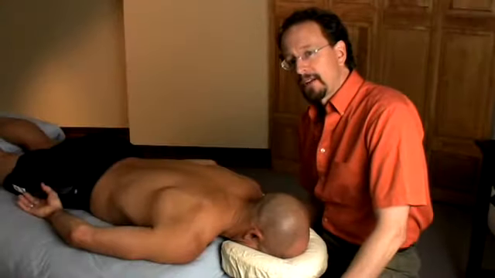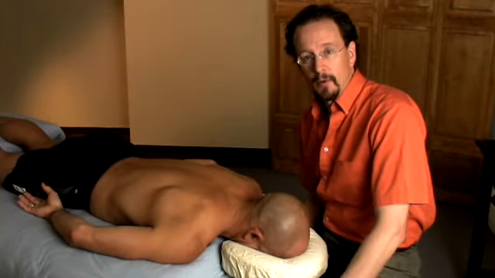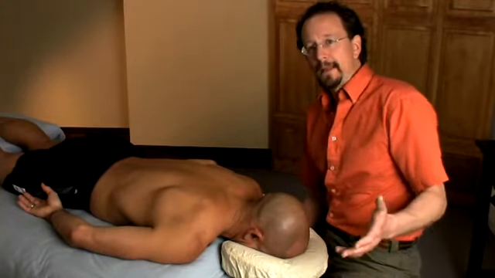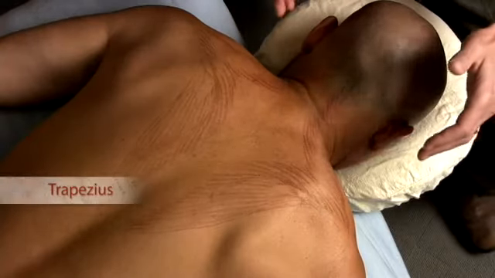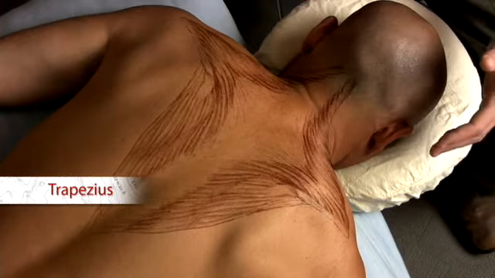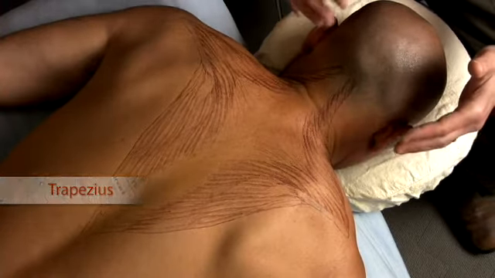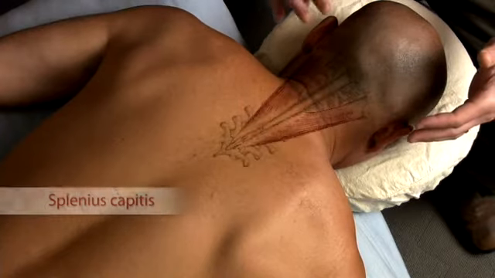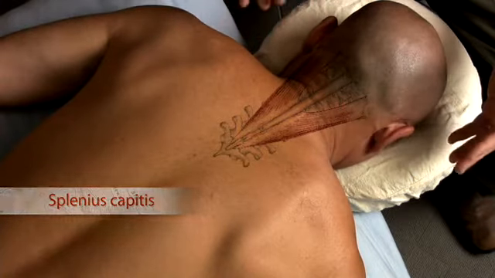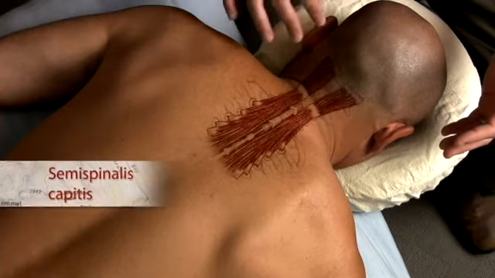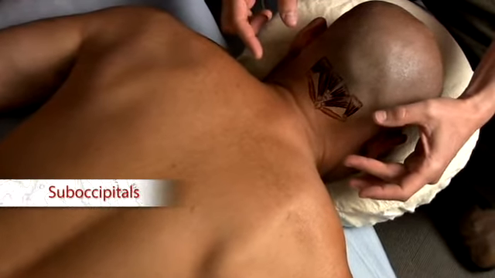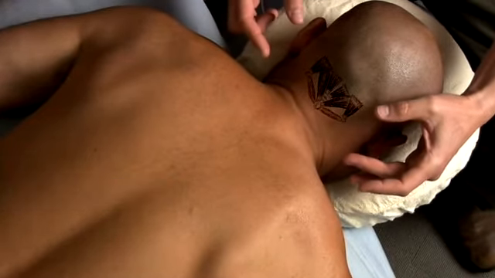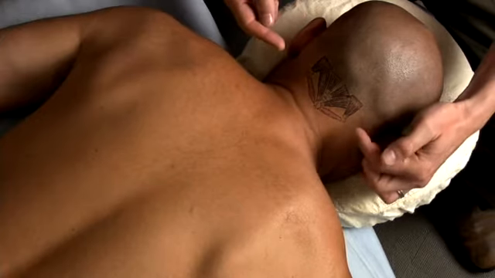So when we say that the suboccipitals are the deepest muscles of the upper posterior neck, what exactly do we mean? Well, let's show you. First of all, if we look at the back of the neck, we can see the most superficial muscle, the trapezius. If we take that away, we can see the next layer, the splenius capitis. Deep to that, we see the rather thick semispinalis capitis. And finally, deepest of all, we see the suboccipitals, 8 little muscles tucked right in there at the base of the skull.